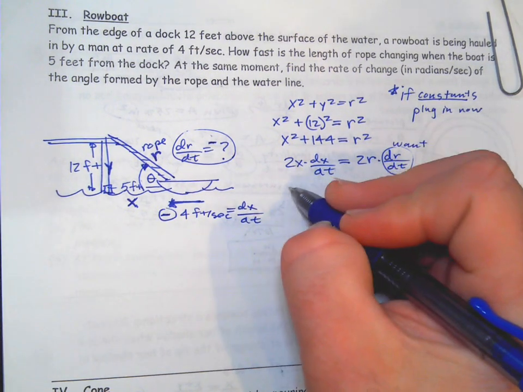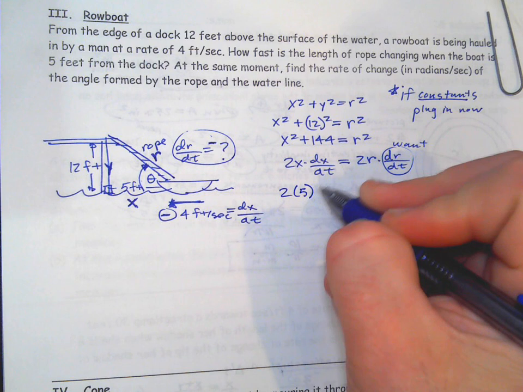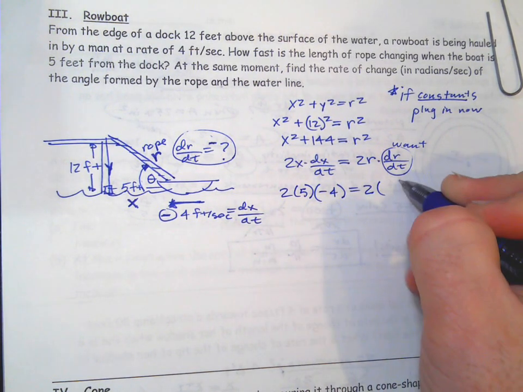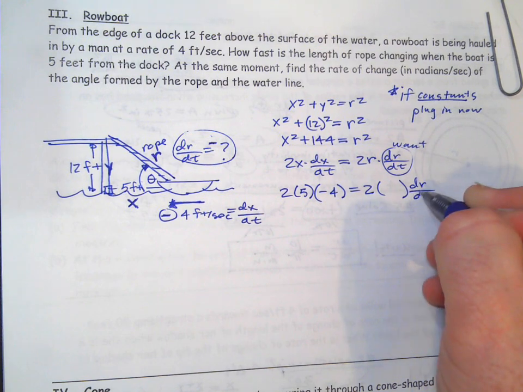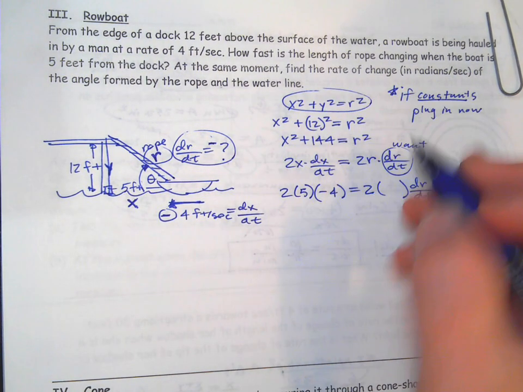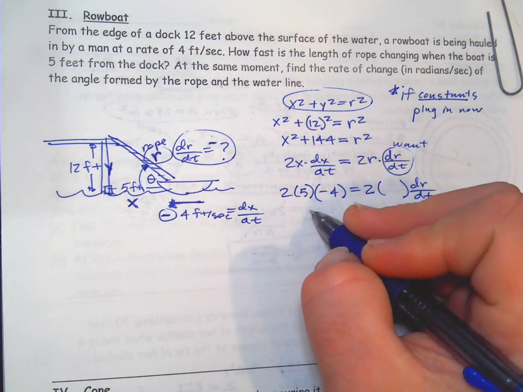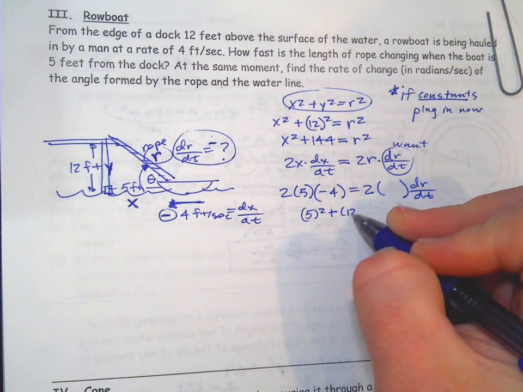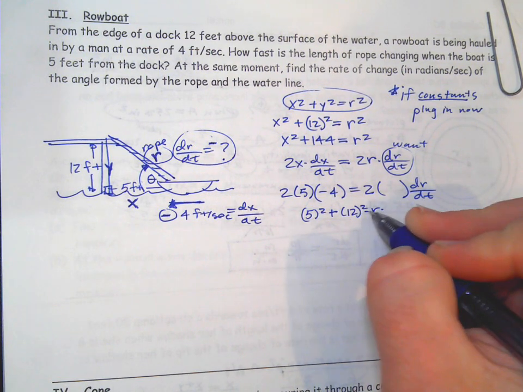We have x is 5. We have dx/dt is -4. We don't have r yet. So r is the hypotenuse. To find r, we're going to use this relationship again, plug in 5 and plug in 12, and figure out what r is at that moment.